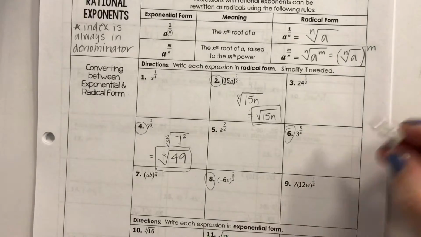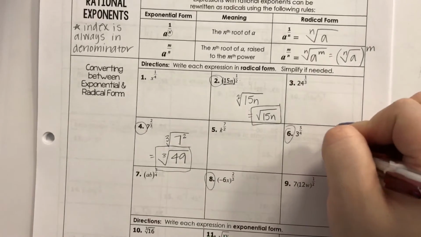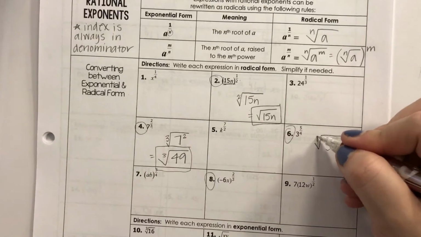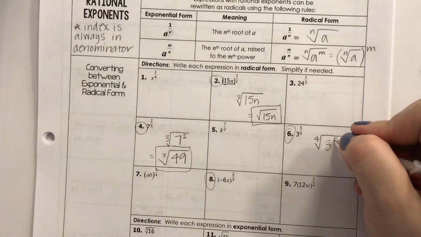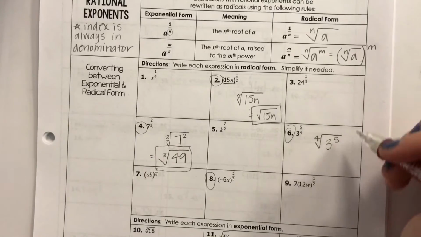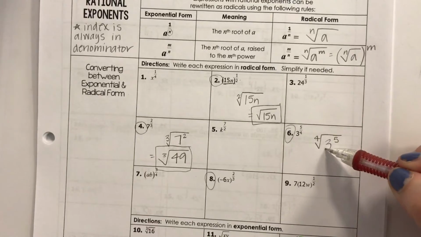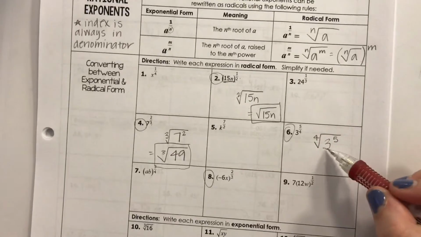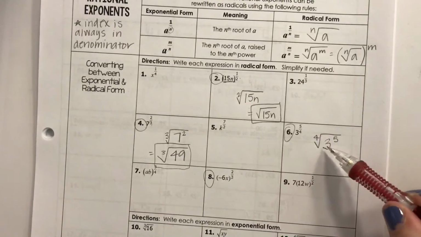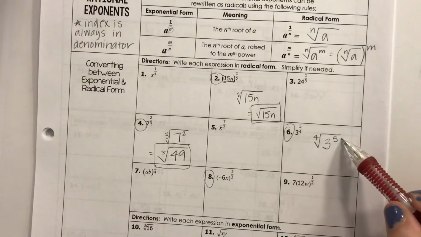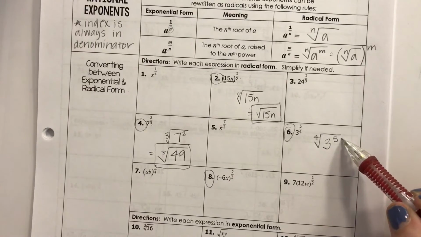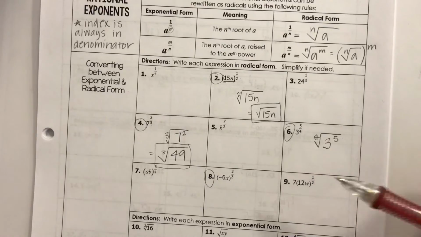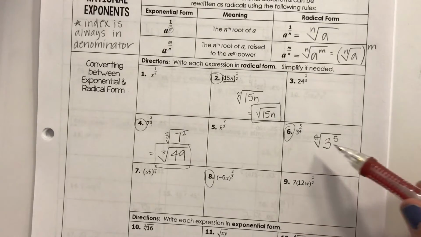Okay, see if we can do this one. 3 is our radicand. 4 is our index. It's 3 to the 5th power. So before we evaluate with 3 to the 5th power, let me show you a really cool way to do this. A really, really easy way. If I have 3 to the 5th power, and I'm trying to find the 4th root, I can take out 3 to the 4th power.